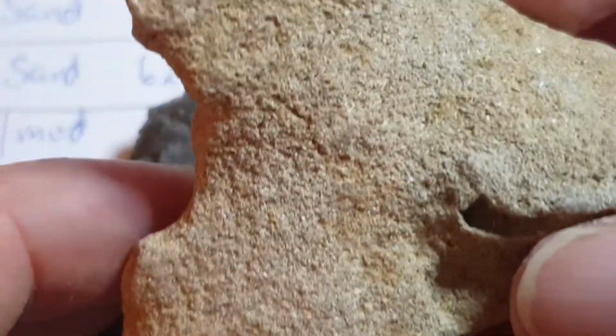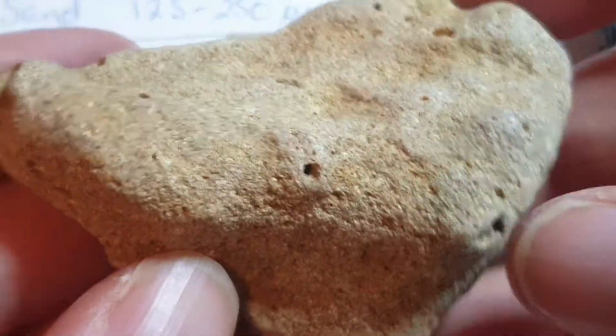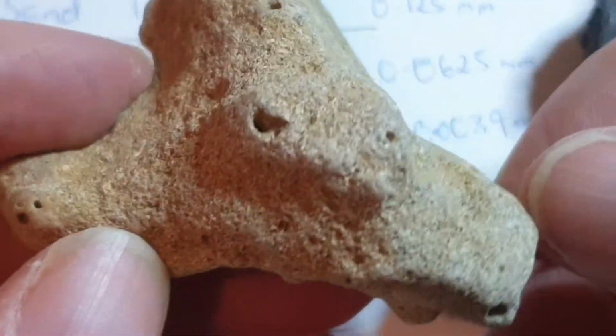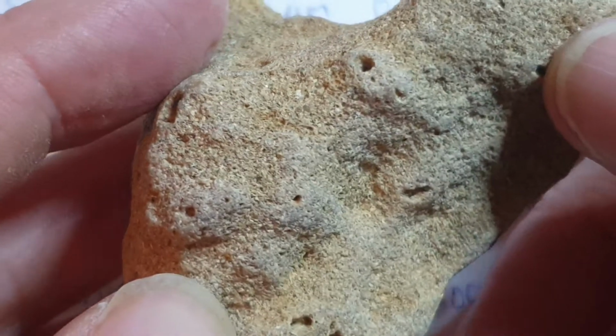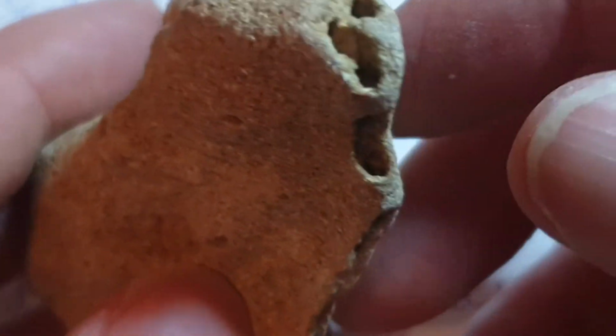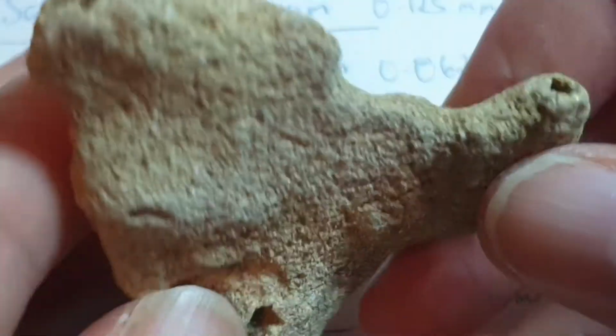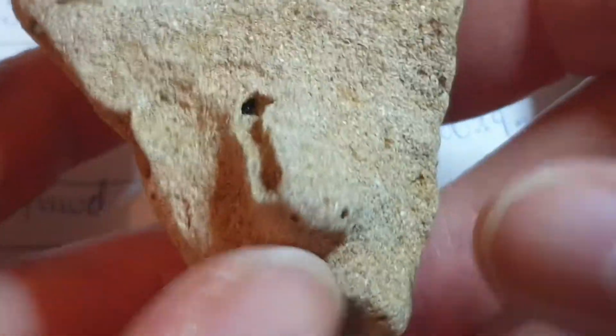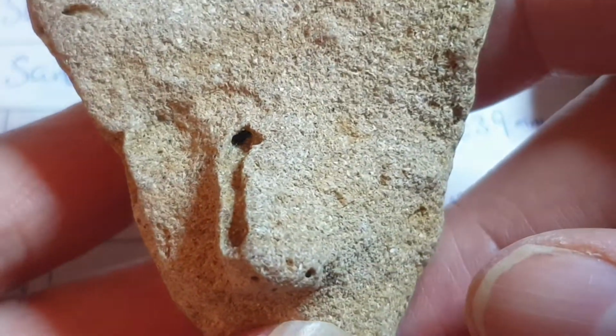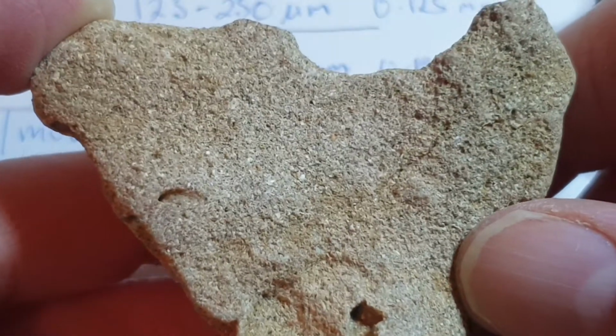So this one looks like it's probably a fossil of, it's in sandstone. I would say it's probably a plant, probably algae or seaweed actually. So seaweed stem, that's what I think it is.